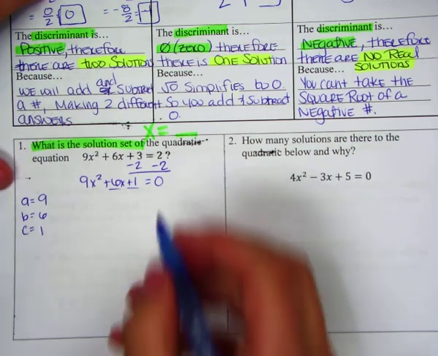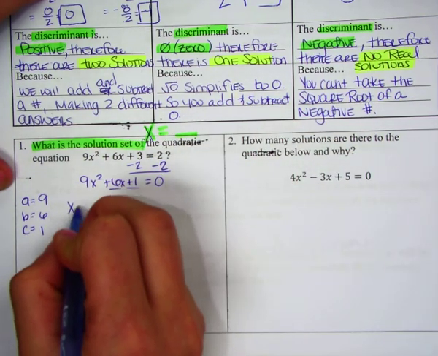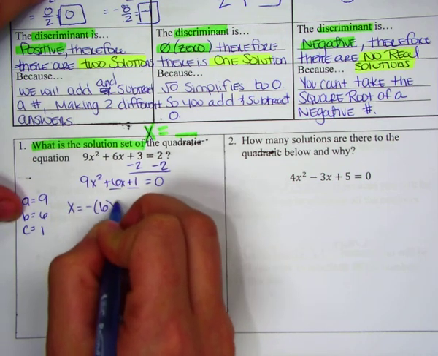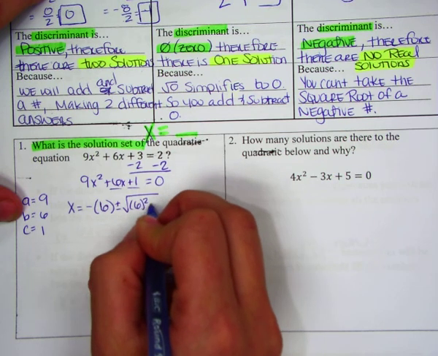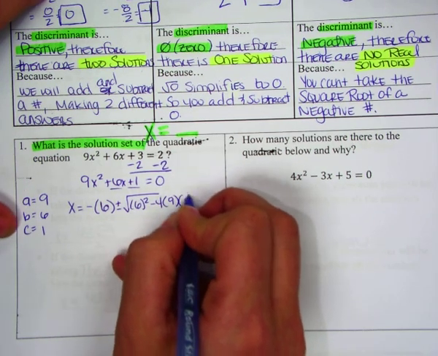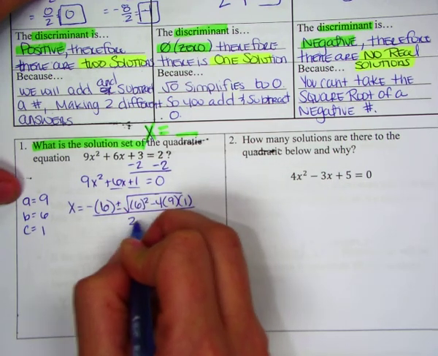Then I'm going to substitute them into the quadratic formula because I need to solve for x. x equals negative b plus or minus the square root of b squared minus 4ac, all over 2a.